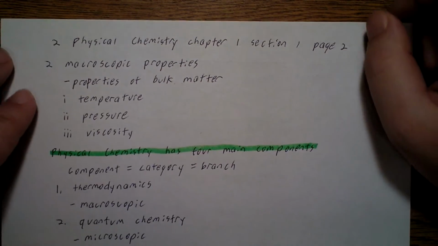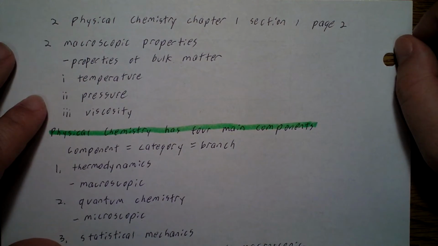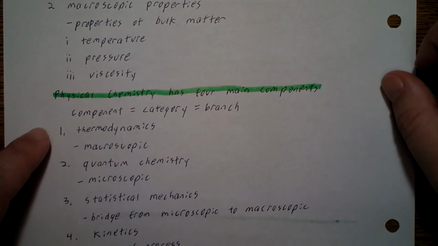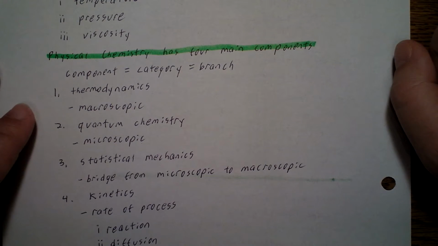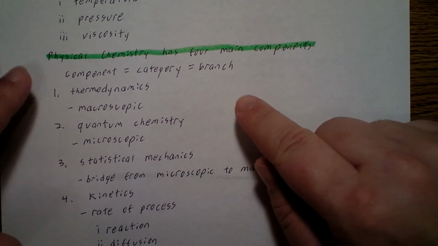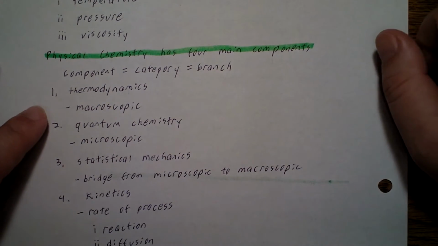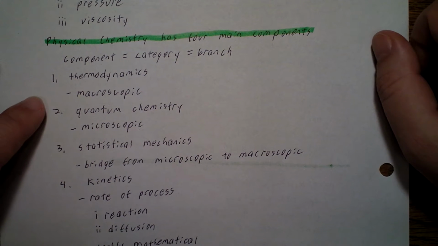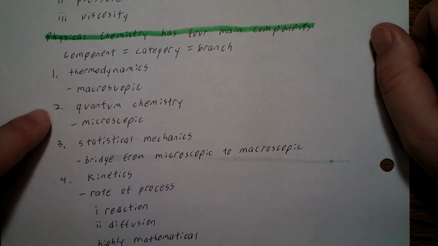Now, macroscopic properties are properties of bulk matter. Examples would be temperature, pressure, and viscosity. Physical chemistry has four main components. Component meaning category or branch. One is thermodynamics, and this is purely macroscopic. This is what we're going to be starting out with this year.